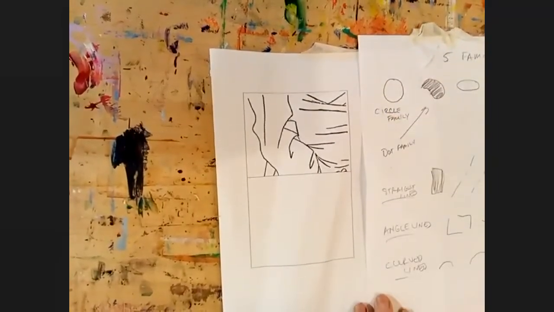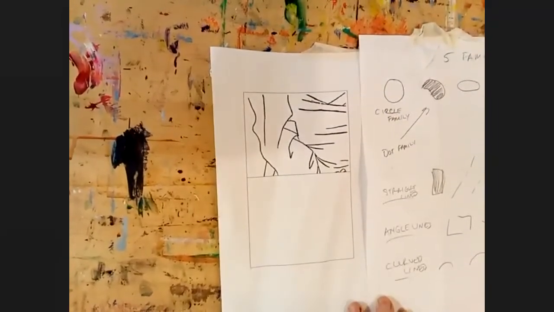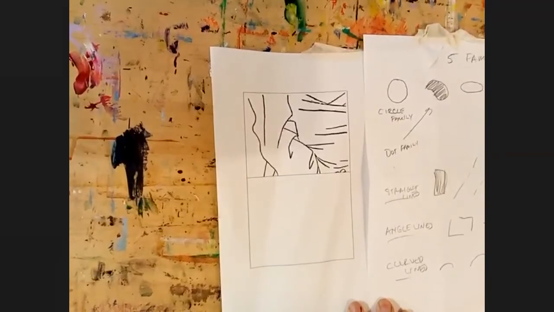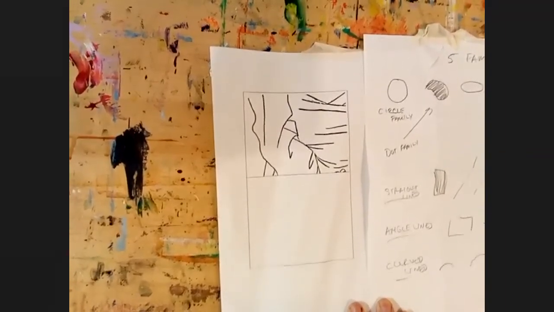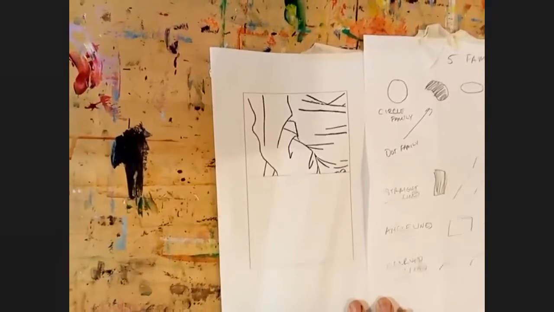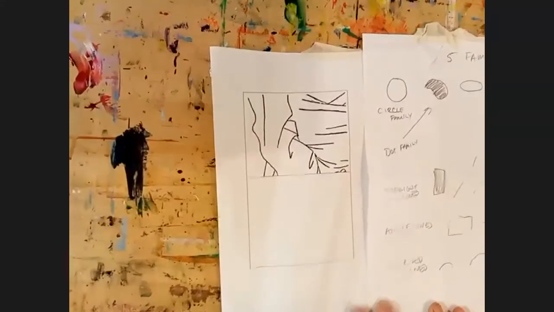What are represented in this box? All the different line families. So say them out loud. Straight lines, angle lines, and curved lines. Yep, straight lines, angle lines, curved lines. Are there any dots or circles?